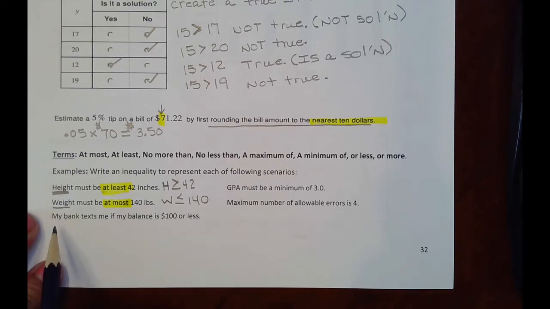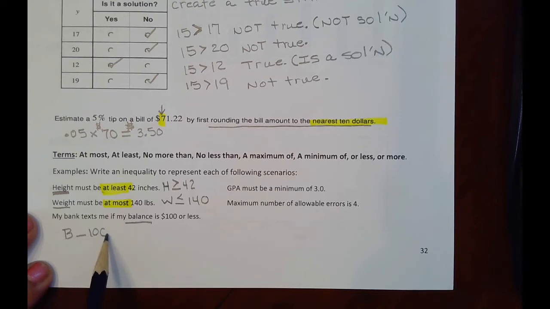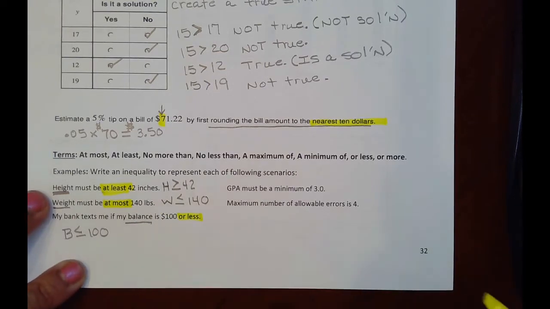Okay, this example below, my bank texts me if my balance, we'll use B for balance, is $100 or less. That one's pretty straightforward. Equal to $100 or less. Okay, so we were concentrating on this phrase right here.